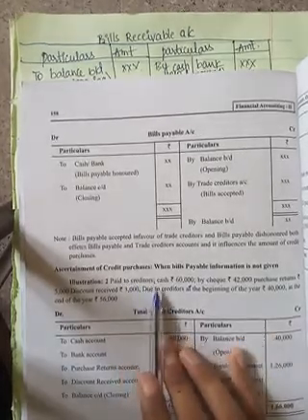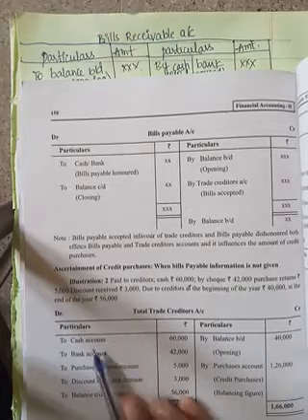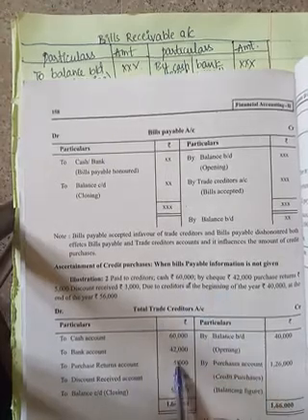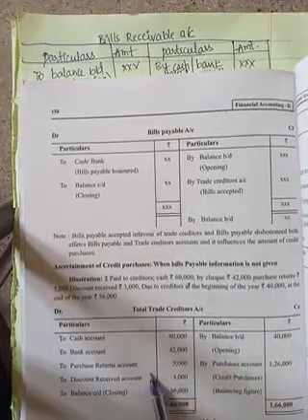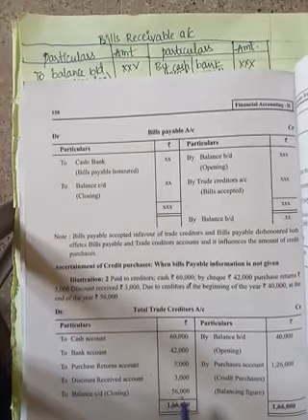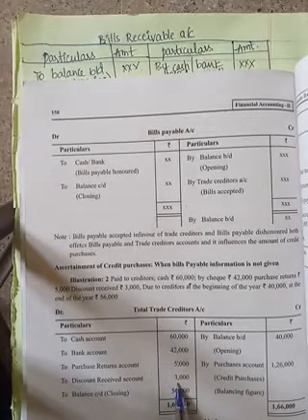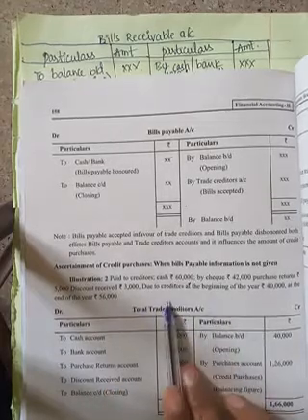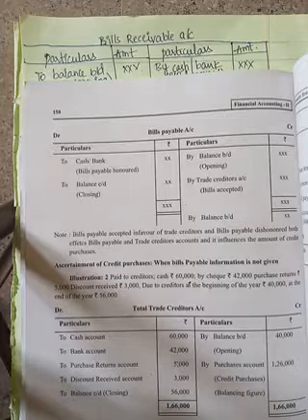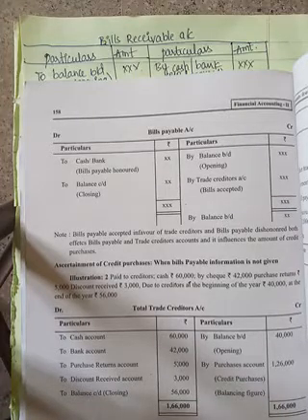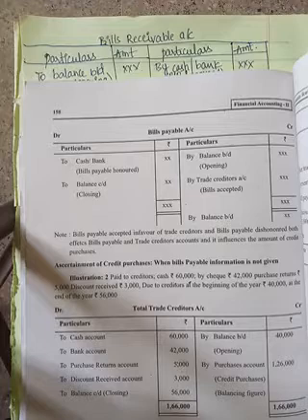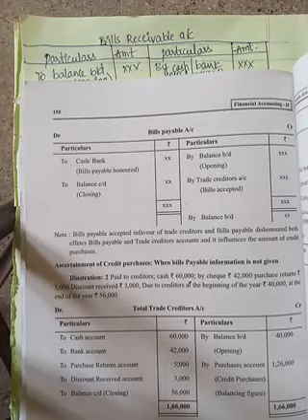Next is paid to creditors, which comes under the debit side: to cash account 60,000, to bank account 42,000, purchase returns account 5,000, discount received account 3,000. The beginning balance is brought down, and the closing balance at the end of the year is carried down.